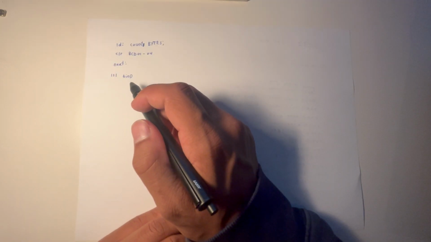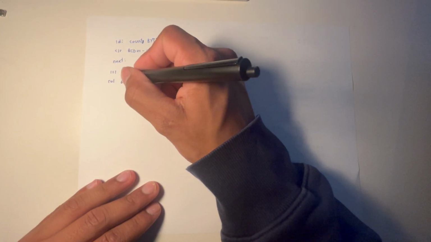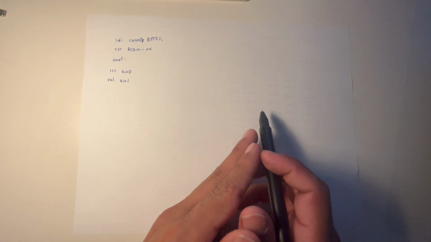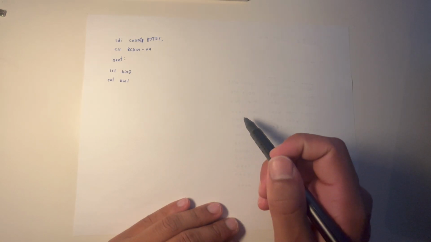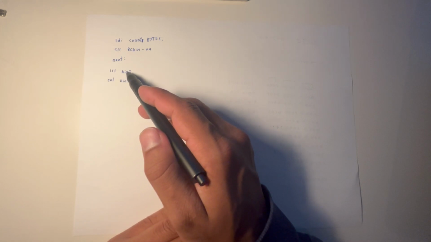So if we do a logical shift left of bin 0, which is the low byte of the input, we're going to shift everything left, and then the leftmost bit is going to overflow into the carry. So now if we do a rotate left of bin 1, we're going to take in, on the right side, the value of the carry bit, which was the high bit of bin 0.